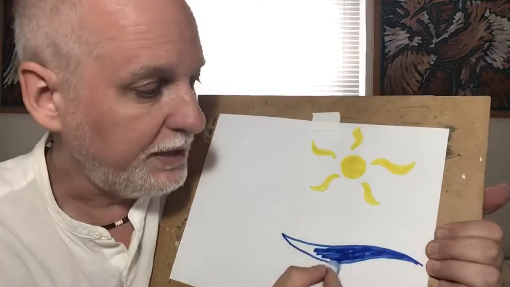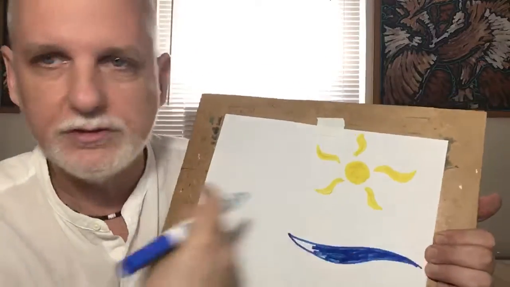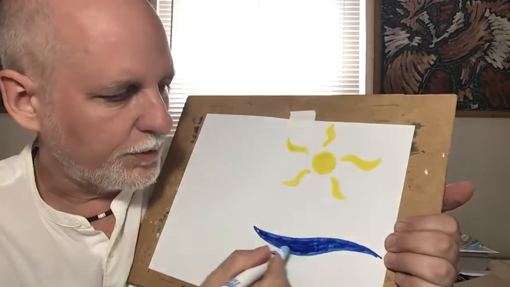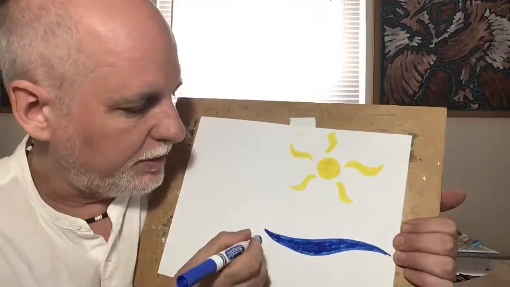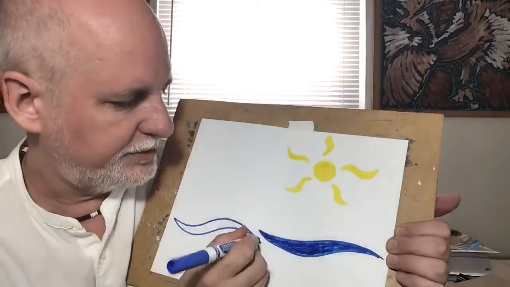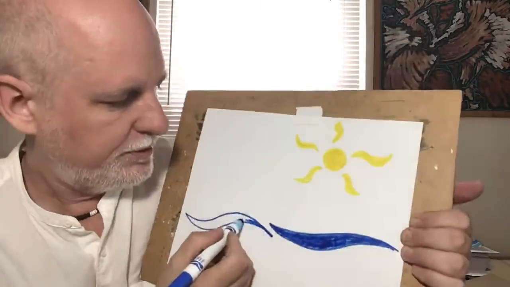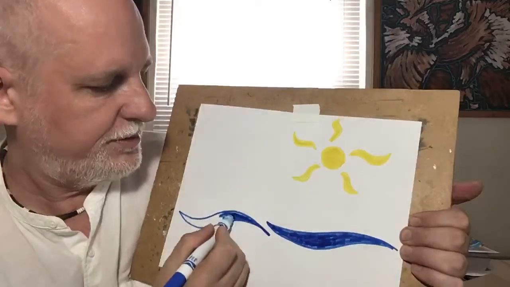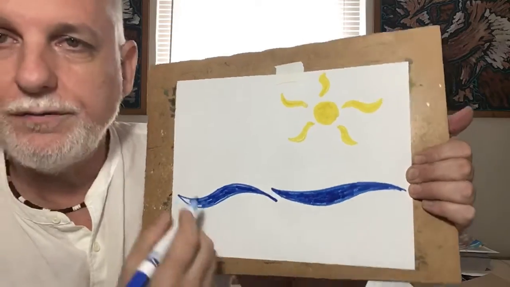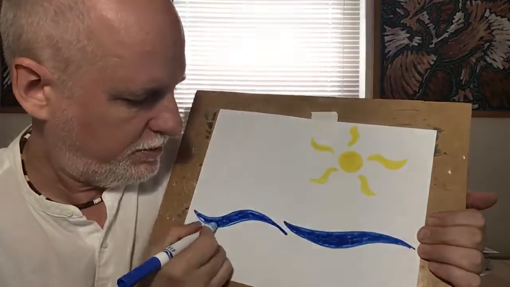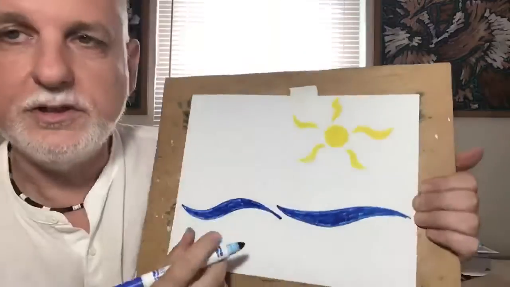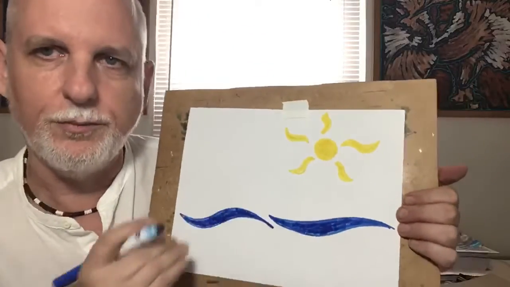Now, if I were doing a painting, say a watercolor, I'd just fill in the whole area down here to make it look like water. But I'm doing a Matisse style cutout picture, so I'm just doing what looks like cutout pieces of paper, blue pieces. And if I do enough of them, it's going to look like water. Or at least you'll look at it and say, ah, it's a sun and that's some water.